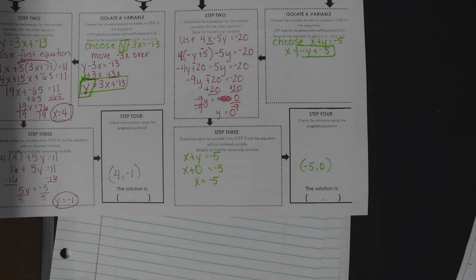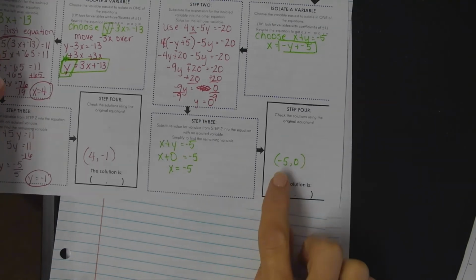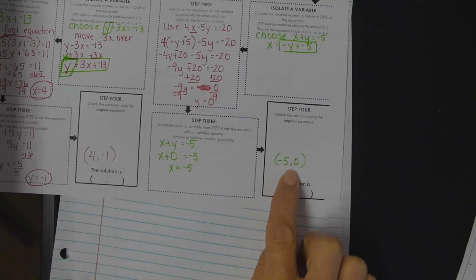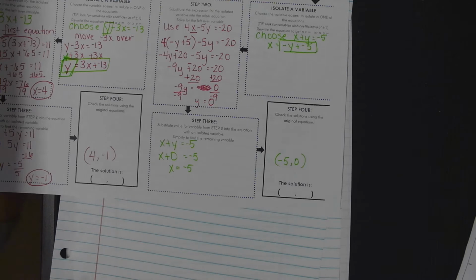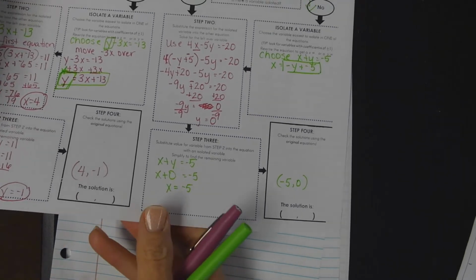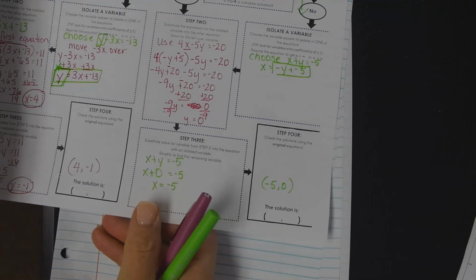I'm going to let you catch up and fix this. We substitute in step 2 and step 3. Step 2 is by far the most important. A lot of work here. So if I graph these 2 lines, they're going to intersect at what point? -5, 0. Okay? I have one more example, and I'm only doing one because it's that simple.